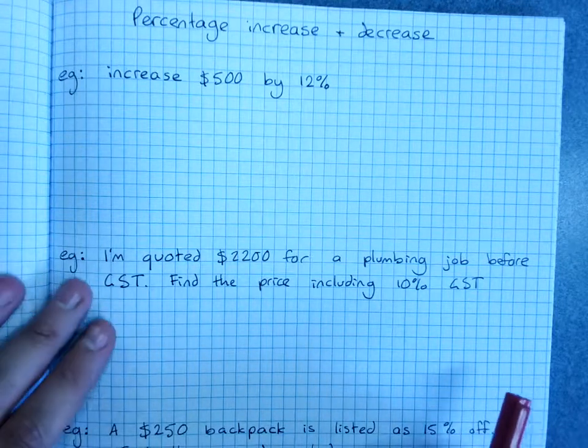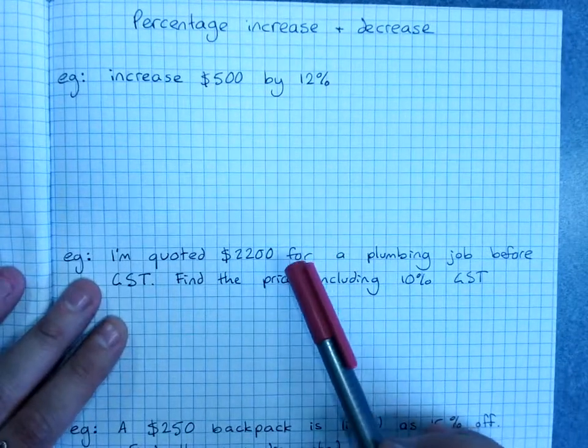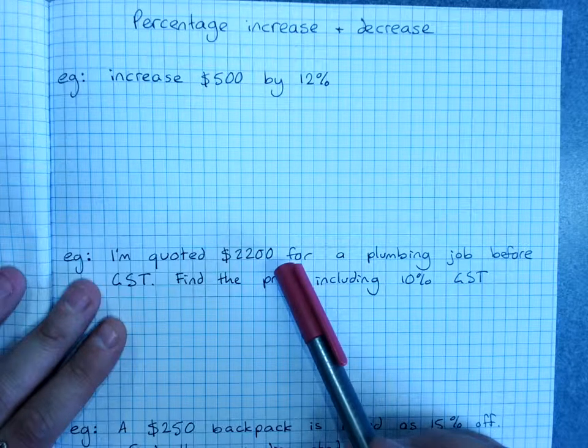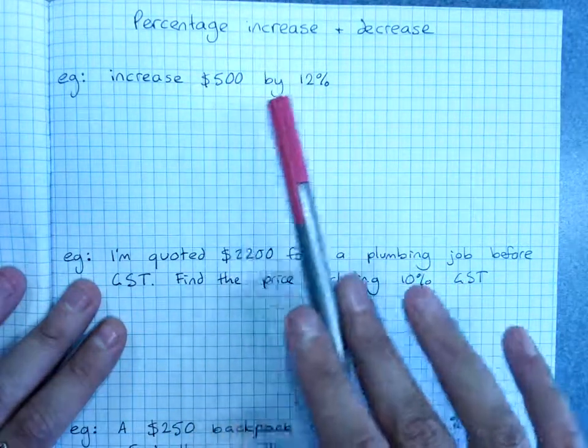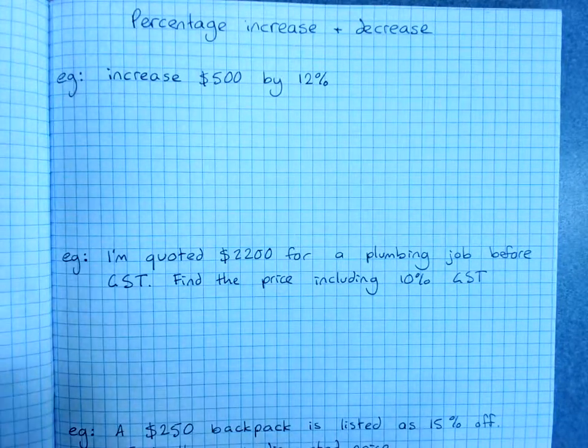Percentage increase and decrease. Now this is looking at a quicker way of increasing or decreasing an amount by a percentage. If you prefer, you're quite welcome to watch the video where we do a slower sort of method that is a little more predictable.